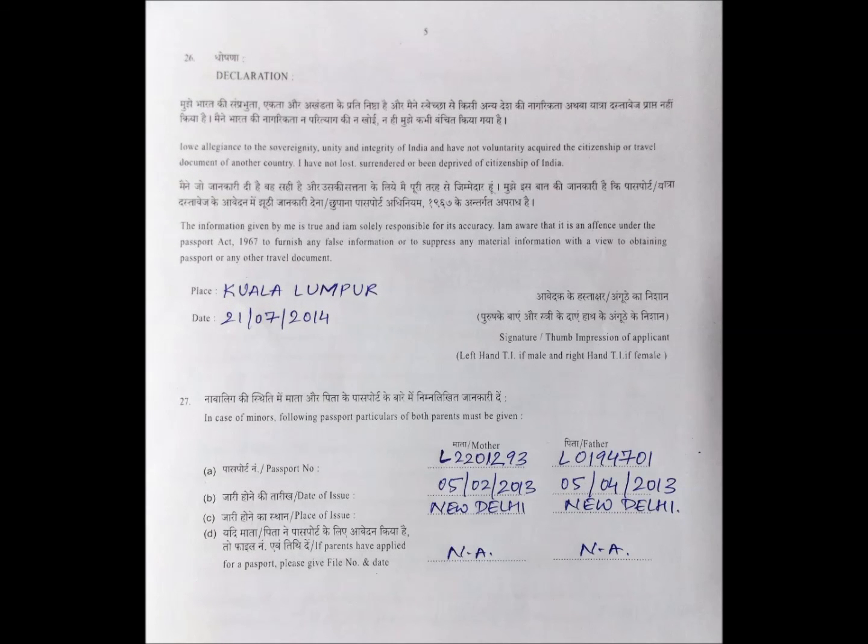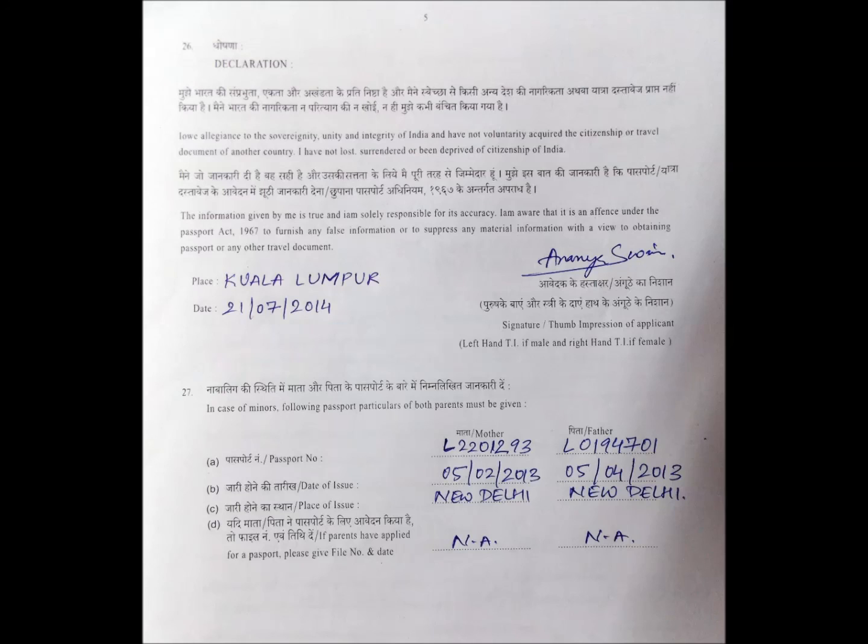Herein you have to sign in full, or if you are making your thumb impression, please make sure that in case of male, you put the left hand thumb impression, and in case of female, the thumb impression should be of the right thumb. Last but not the least, point number 27. This point is only valid for the applicant in case of a minor.